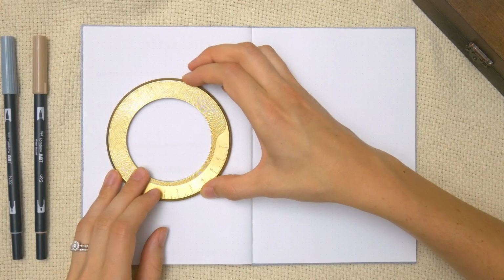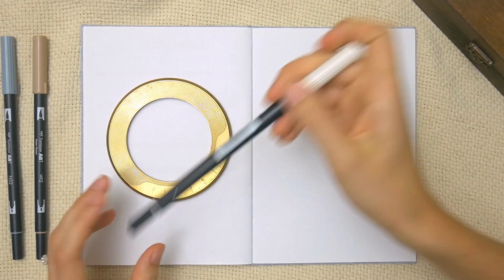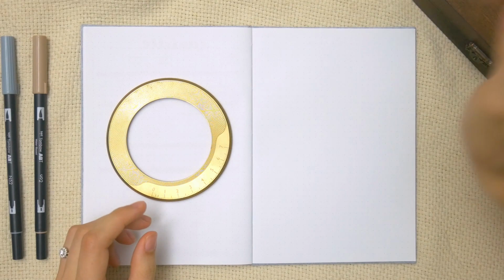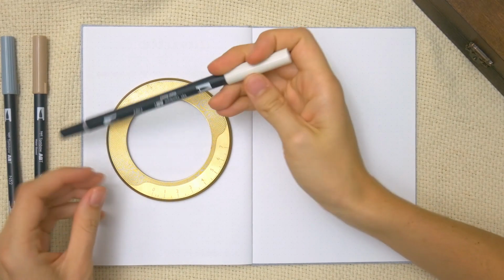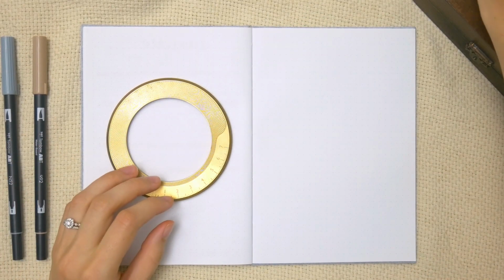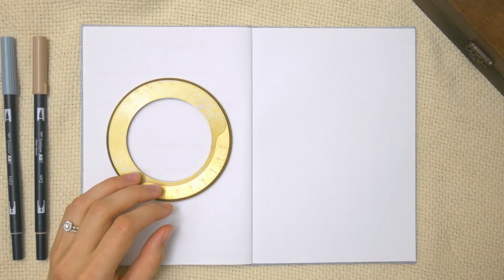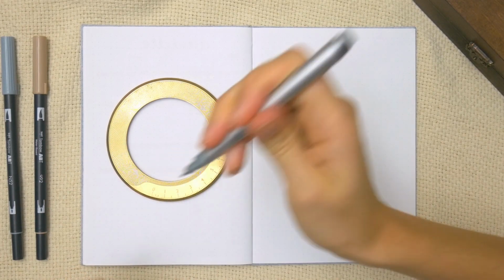But I'm going to start by making just a circle in about the center of my page. And I was going to draw it with light gray. I normally do my circles like that first, but I actually think I'll grab just a black pen and go straight in with that.